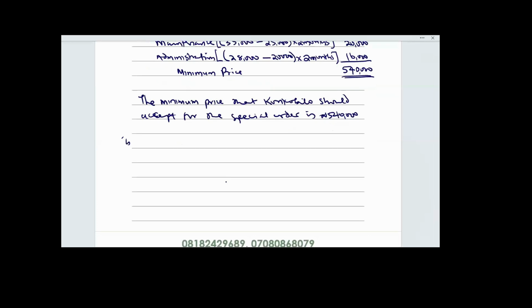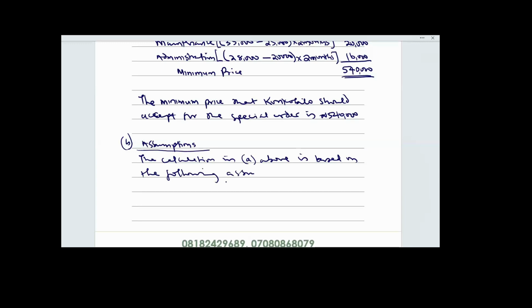Number B, you have to state all relevant assumptions. The examiner is asking you to state the basis of your calculation. So you need to state your assumptions. I would then say the calculation in A above is based on the following underlying assumptions. Okay, remember what I told you. When you want to state your assumption, it's not something you are going to fabricate. It's already in your question. But how you come about your numbers from the first paragraph, what did you do? Second paragraph, what did you do? That's all you are going to do for all of them.